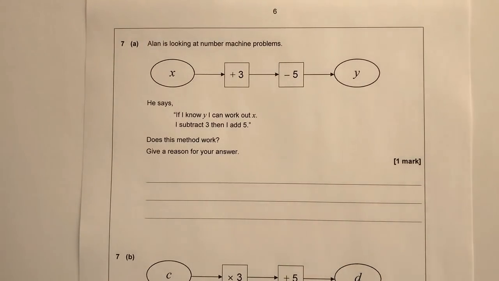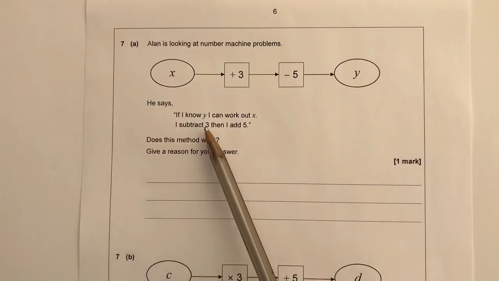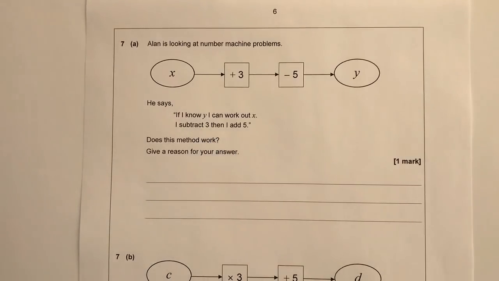Okay. And then it says if I know y, I can work out x because I can subtract 3 and then add 5. And does this method work? Well, in this particular case, yes, it does.